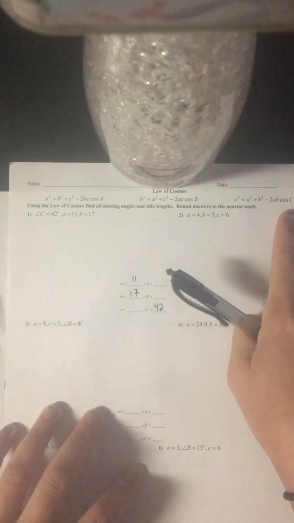So these are all really the same formula, they just are dependent upon which angle you're looking at. This would be looking at angle A, angle B, and angle C. So it's dependent on which angle you're given. And if you're not given an angle, then you can use any one. So in this first one, number 1, angle C is 42 degrees, side A is 11, and side B is 17. So when we're choosing which one of these three formulas to choose, we're going to choose the one that has angle C, which is this one.